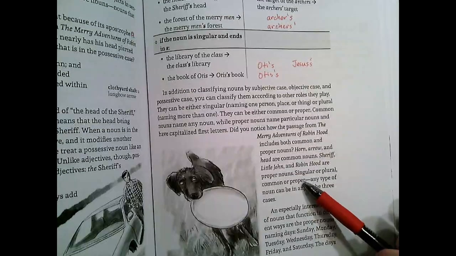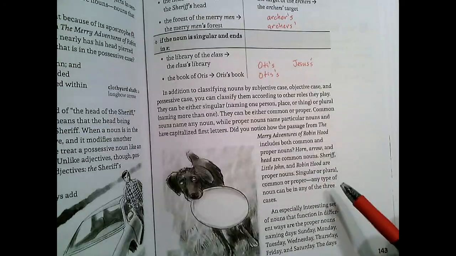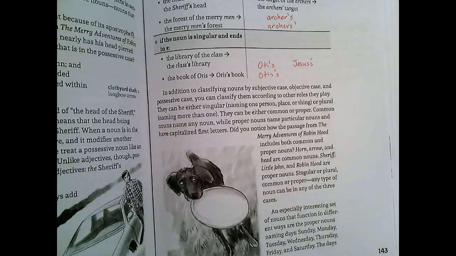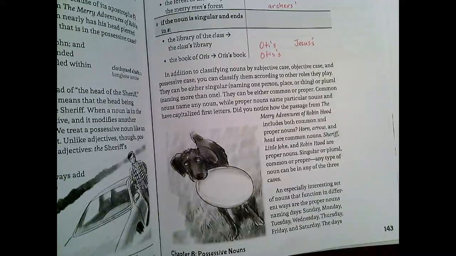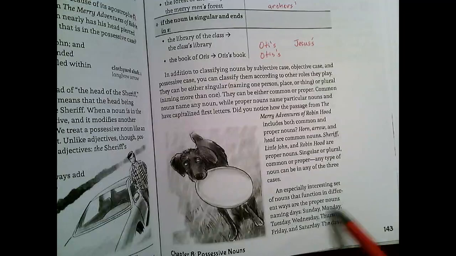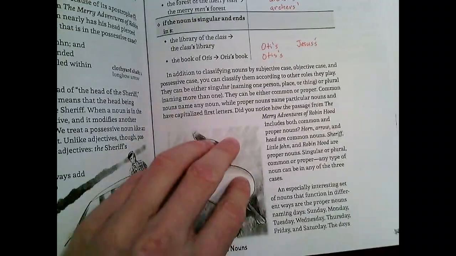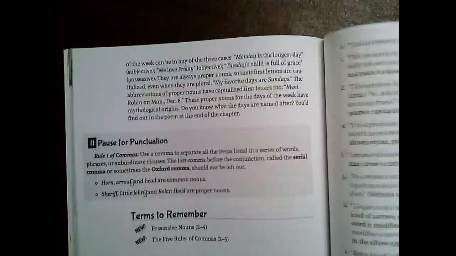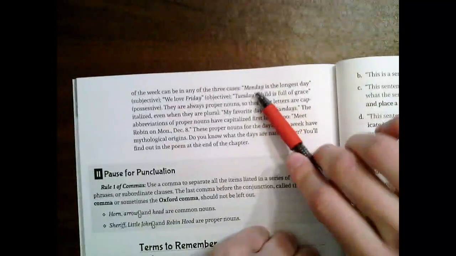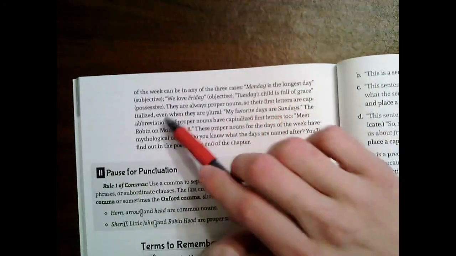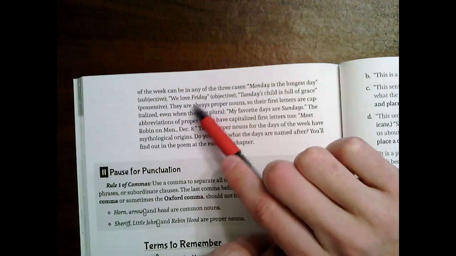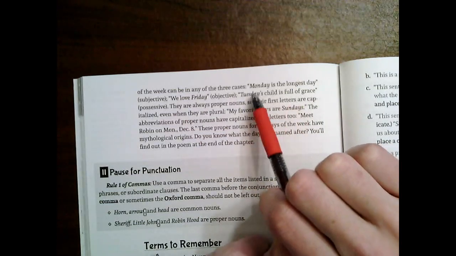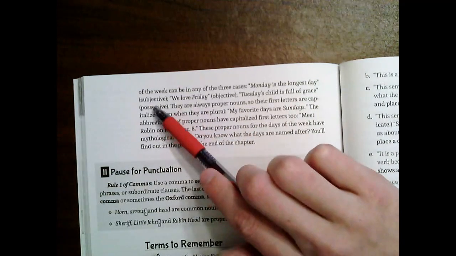Singular or plural, common or proper, any type of noun can be in any of the three cases, the cases being subjective, objective, or possessive. An especially interesting set of nouns that function in different ways are the proper nouns naming days: Sunday, Monday, Tuesday, Wednesday, Thursday, Friday, and Saturday. The days of the week can be in any of the three cases. Monday is the longest day. Monday is the subject, so it's subjective. We love Friday. Friday is the direct object, so it's objective. Tuesday's child is full of grace. Tuesday's is possessive of child, so it's possessive.